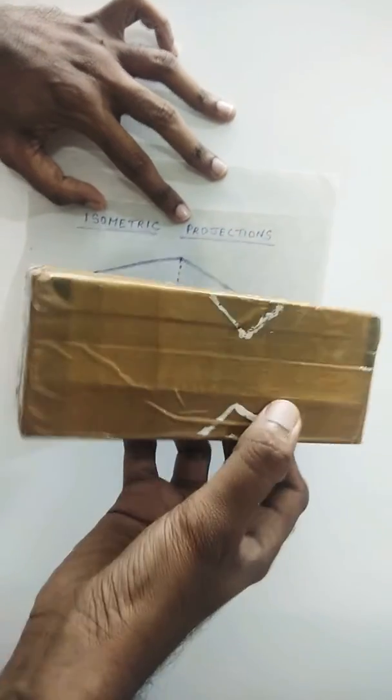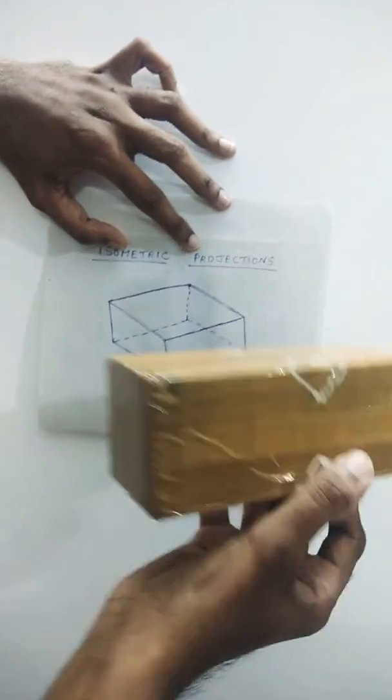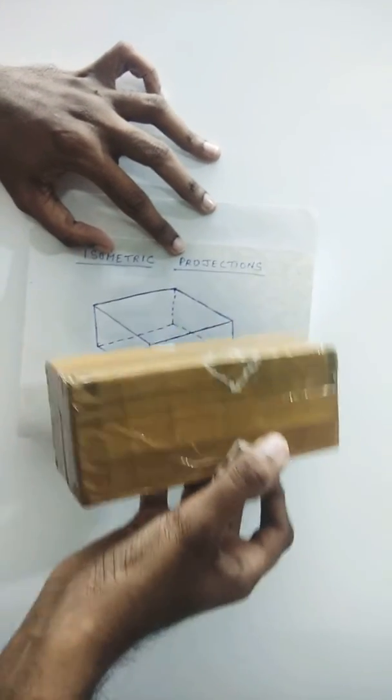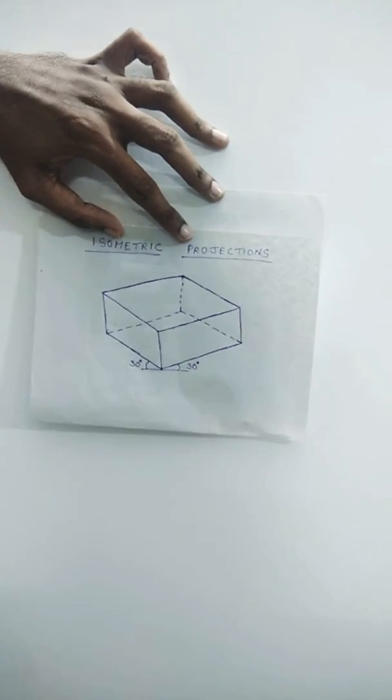Now thing is, when we are viewing a solid from a particular angle, the dimensions which we see will not be its original length. There will be slight change in the dimensions. Now that all I shall explain in the next video.